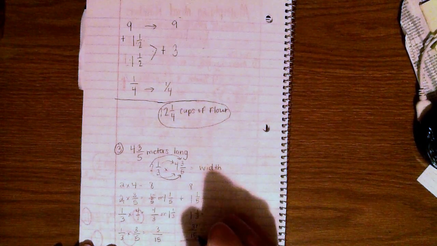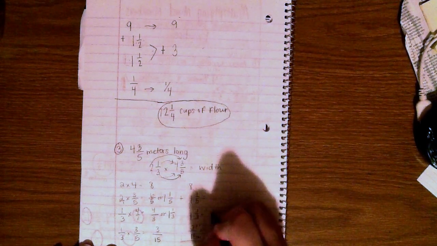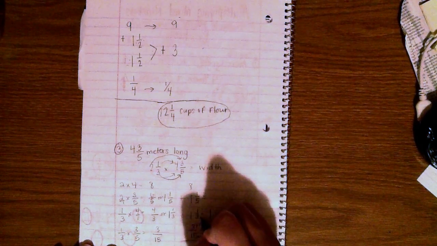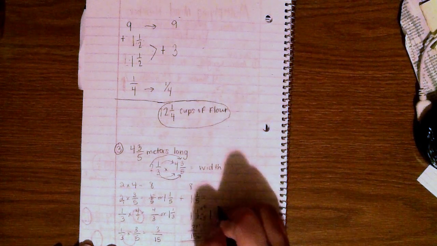So I times by 1 because I times by 1 here and I get 3. For here my whole number stays the same. And 3 times 5 gives me 15. So I'm going to do my numerator times 5, which is 5.